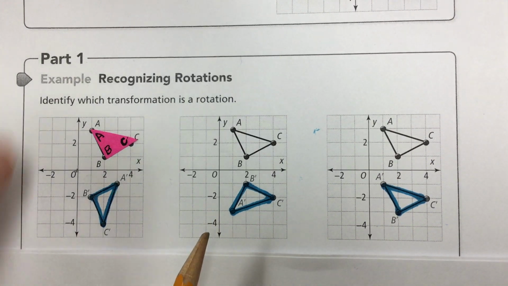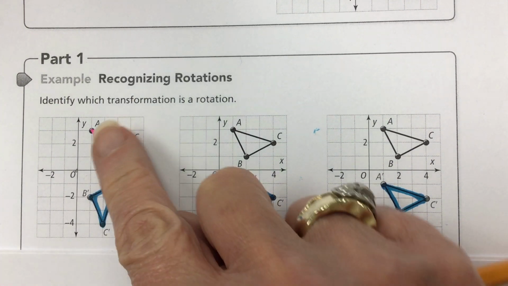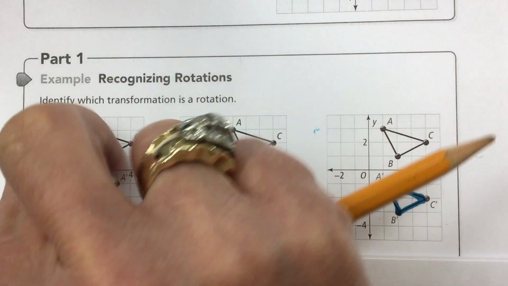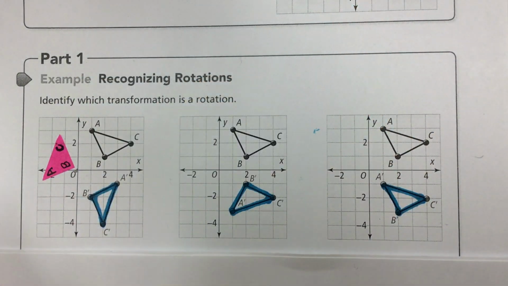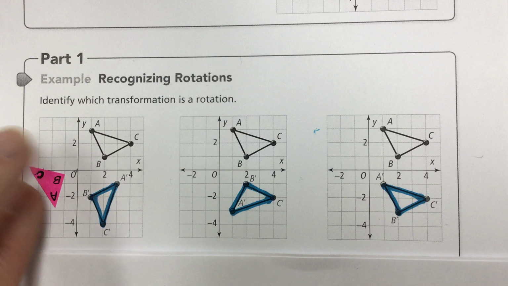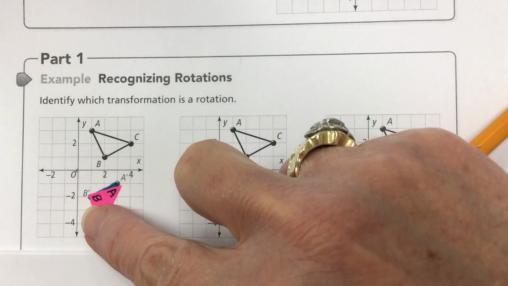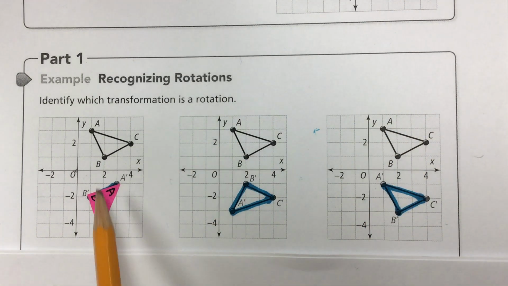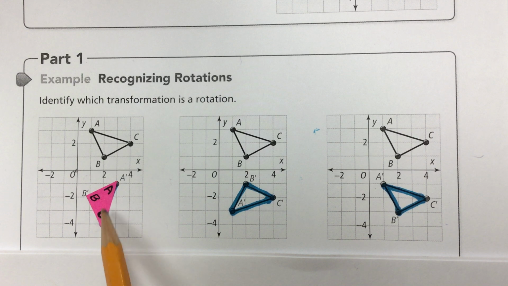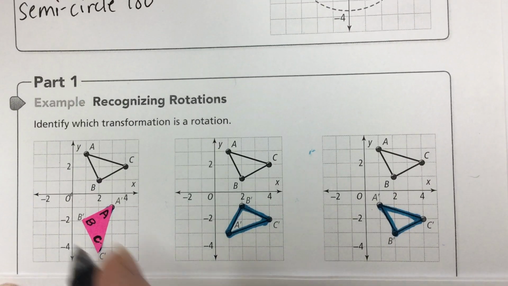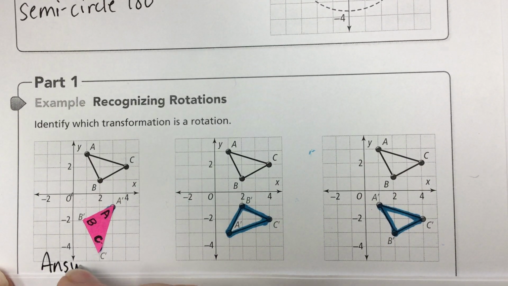Now, think about me taking this triangle and rotating it all the way around the origin. Do my letters pair up? Think about me rotating that triangle all the way around, positive counterclockwise. If I rotate it around, does my A match A prime, B match B prime, C match C prime? Yes. So the first one that we chose here is our answer.